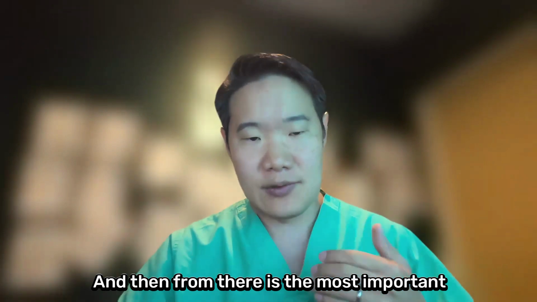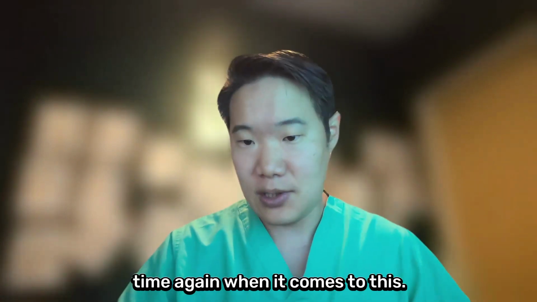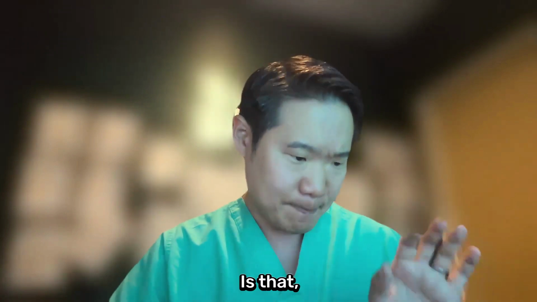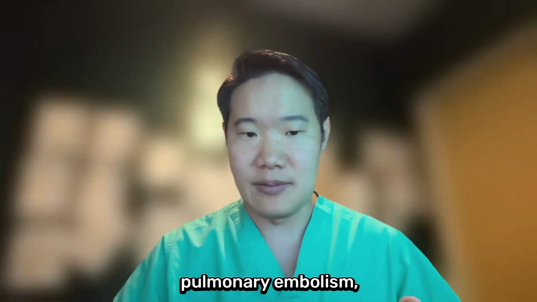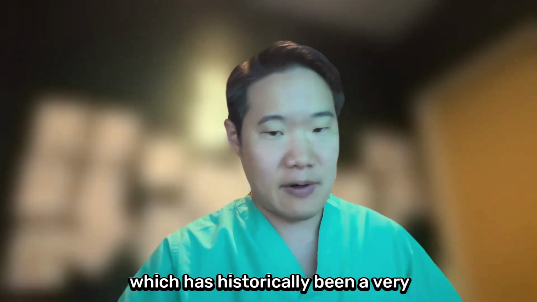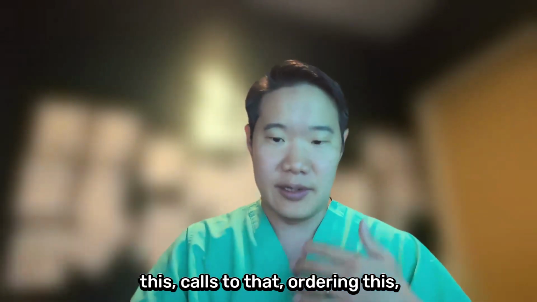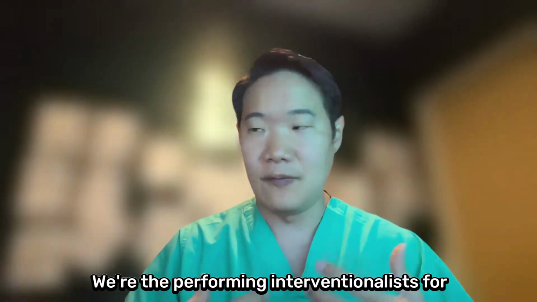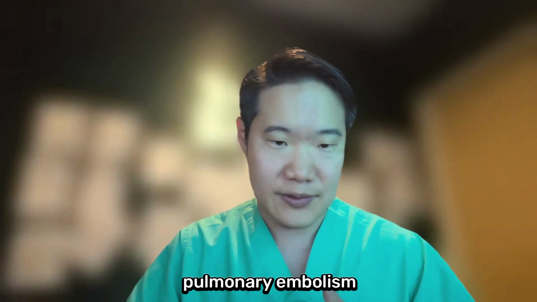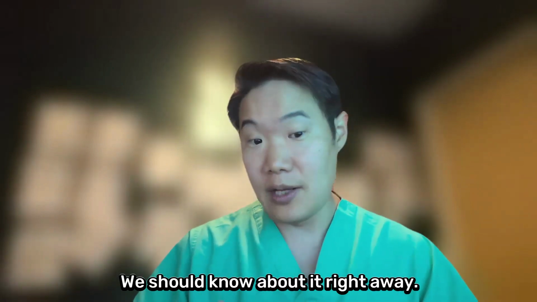And then from there is the most important part of this all, which is what you're going to hear me talking about time and time again when it comes to this, is that especially when it comes to things like pulmonary embolism, which has historically been a very fragmented care model with a lot of inefficiencies and calls to this, calls to that, ordering this, ordering that. This shortcuts all of that. We're the performing interventionalists for pulmonary embolism procedures and interventions in this hospital. We should know about it right away.